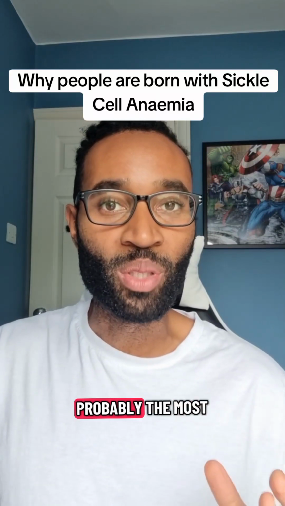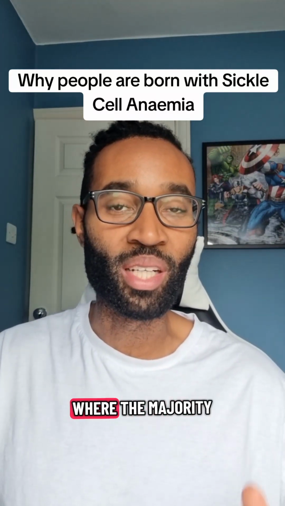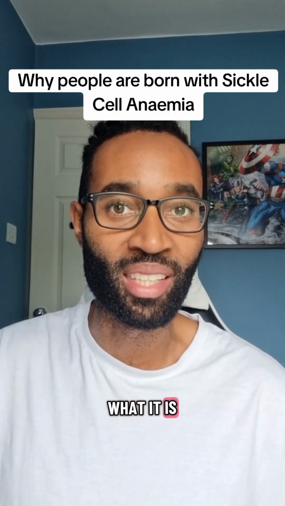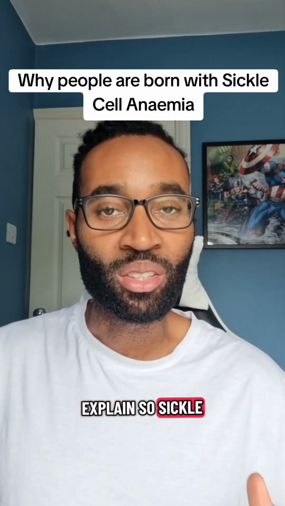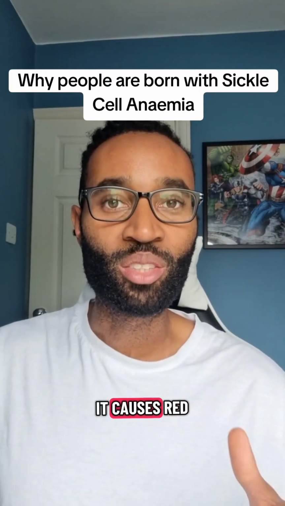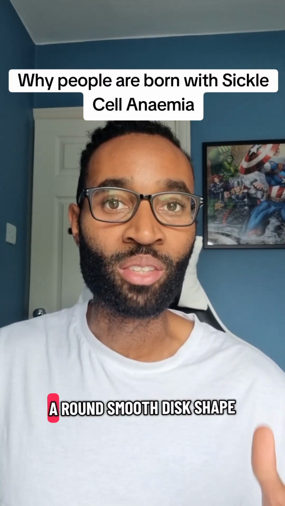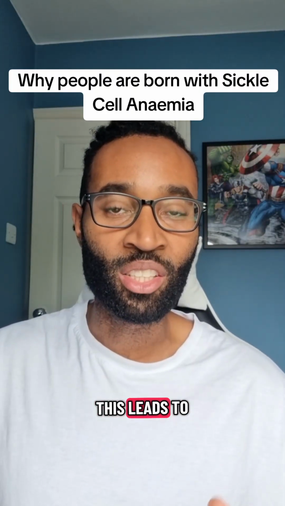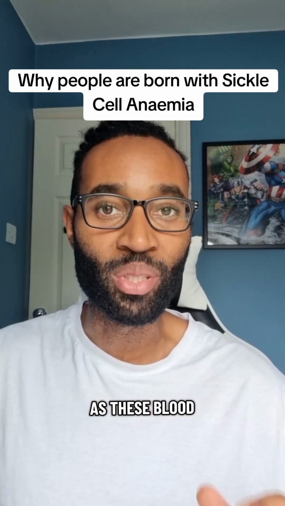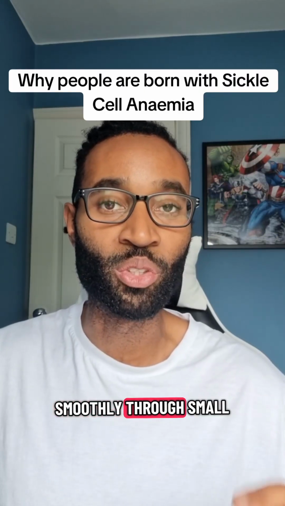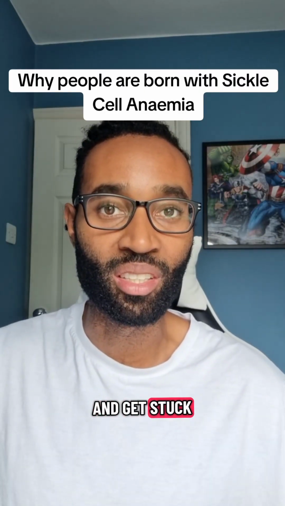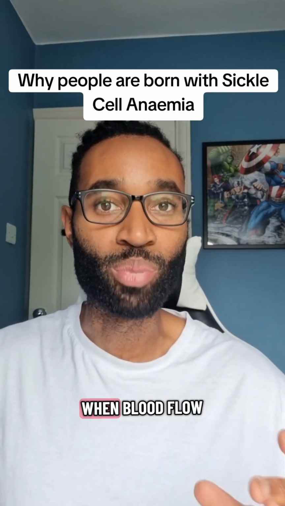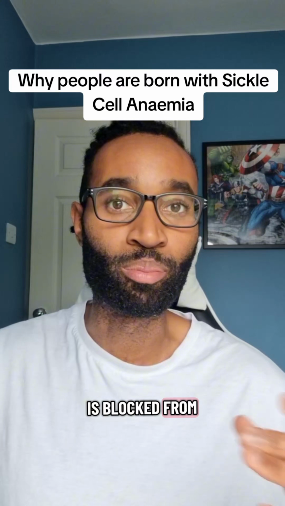Sickle cell is probably the most common genetic condition in the world, where the majority of people who carry the gene have no idea what it is. Allow me to explain. So sickle cell is a blood disorder. It causes red blood cells, which are usually a round, smooth dish shape, to become crescent shaped like a sickle. This leads to a range of complications as these blood cells can't flow smoothly through small blood vessels and get stuck. By far the most common result is incredibly severe pain when blood flow is blocked from bones and joints of the body.